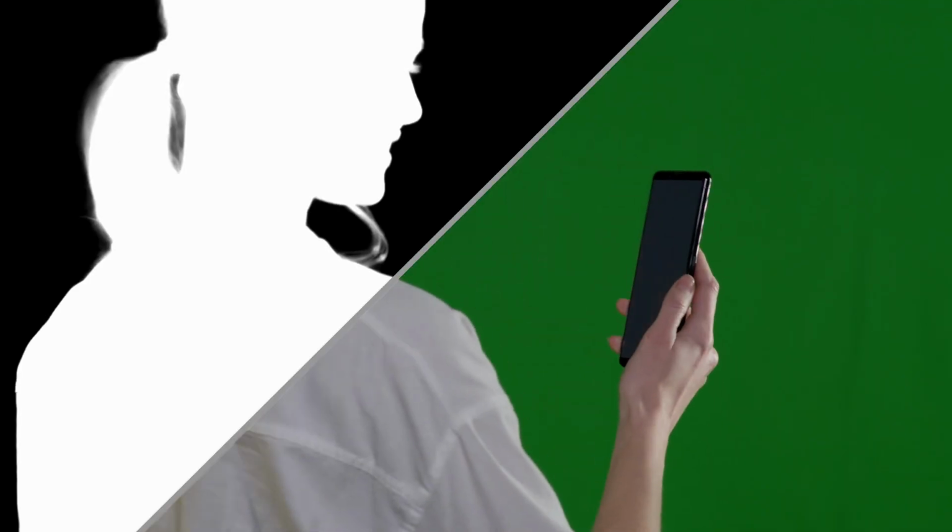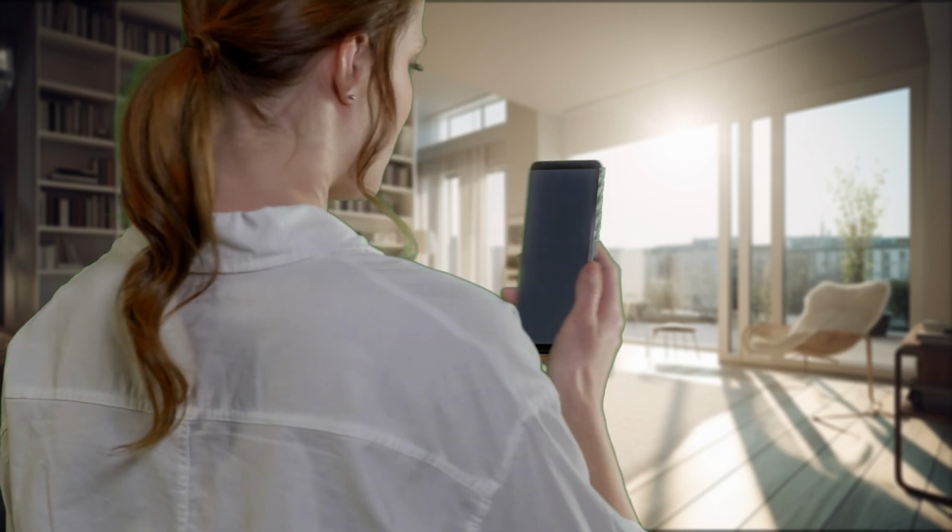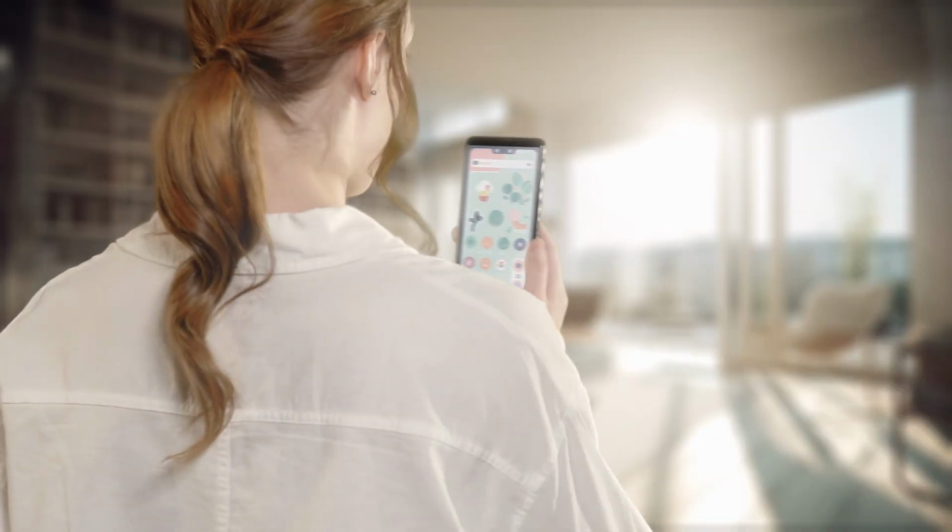Silhouette 2023 introduced a new keyer into Silhouette, Primatte. Let's take a look at how we get started with using it and also how we expand that into a bigger green screen workflow.